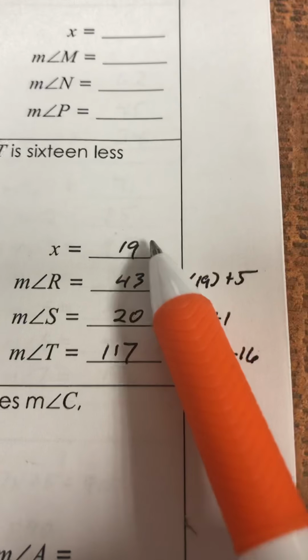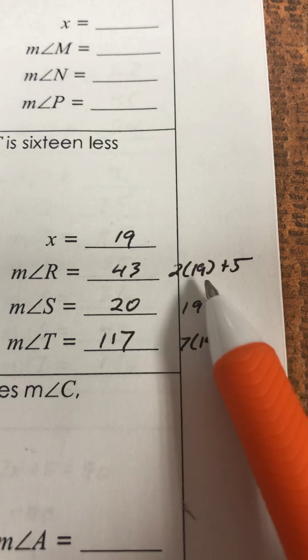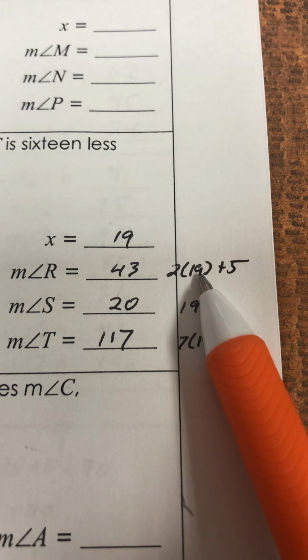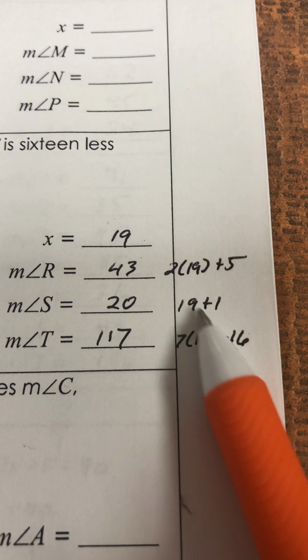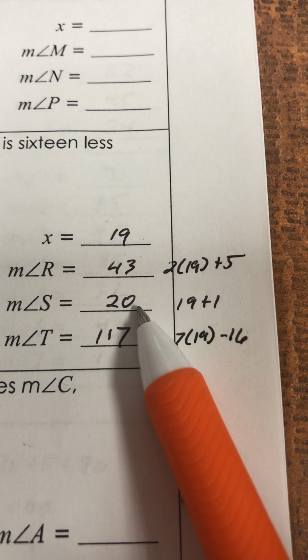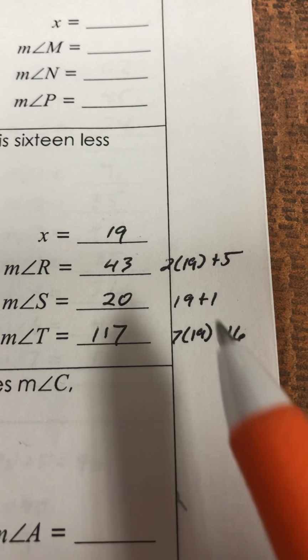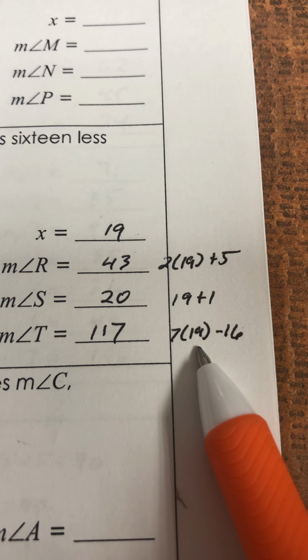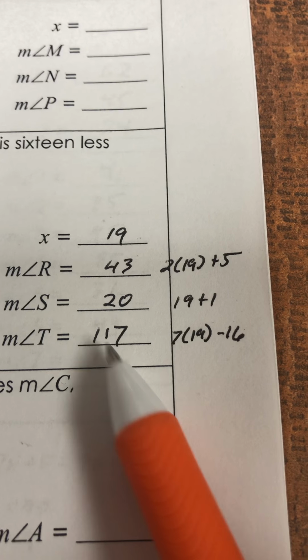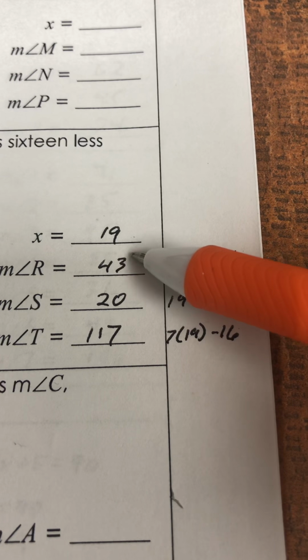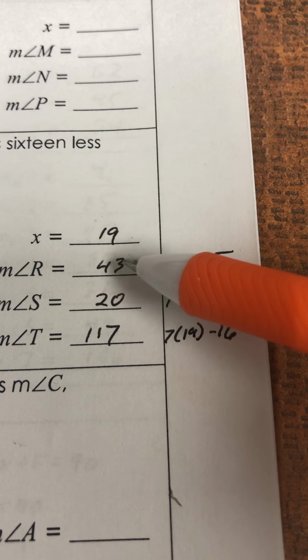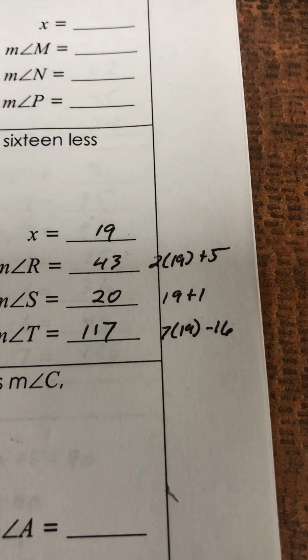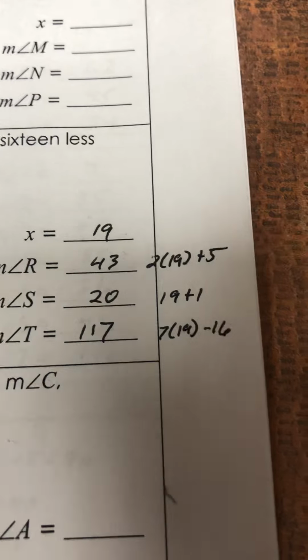Now, with my x equals 19, I plug that into what they gave me for what angle R is. And then I plug it into what they gave me. That 19 goes into what they gave me for angle S. I plug that 19 into what they gave me for angle T. Once you figure out all these, just go back and add these angles up. This, and this should equal 180. If it does, you're all good. They do, we're all good.